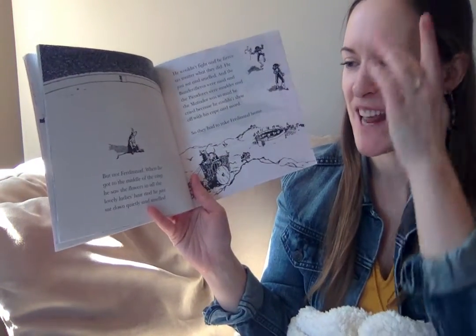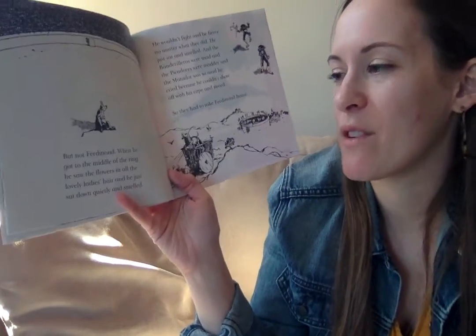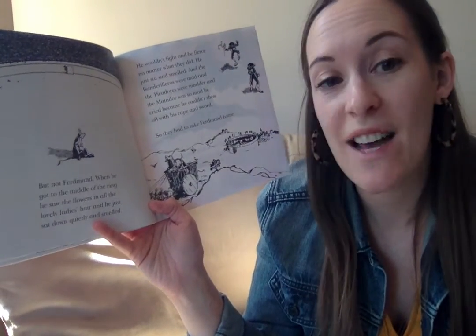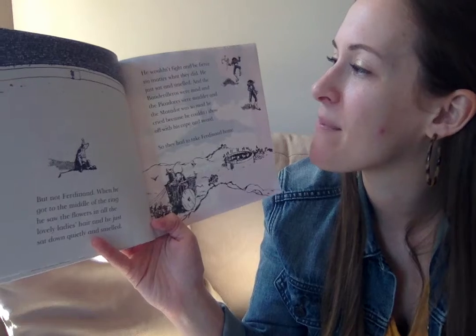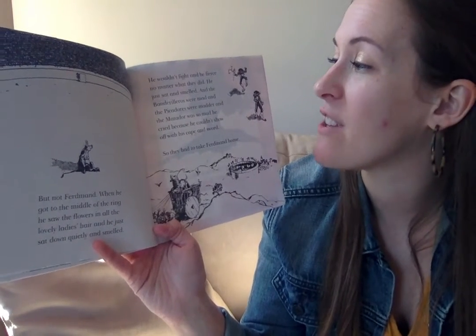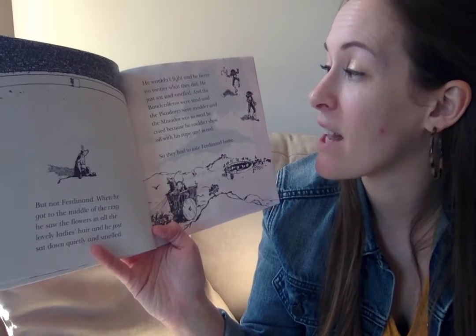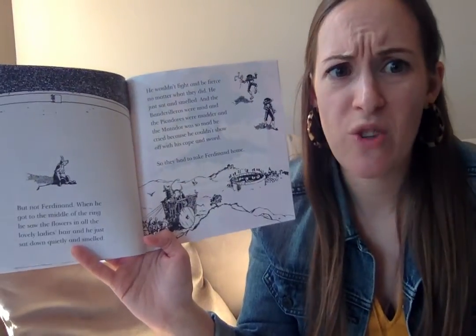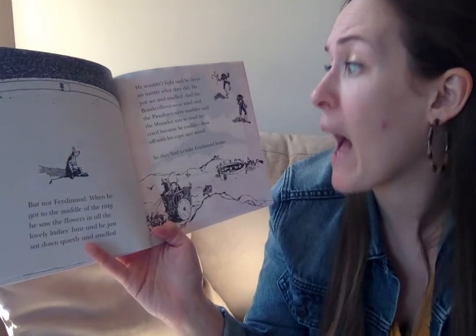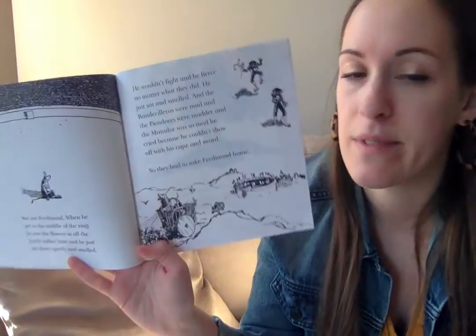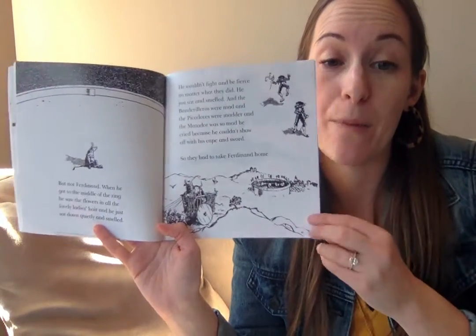But not Ferdinand. When he got to the middle of the ring, he saw the flowers in all the lovely ladies' hair, and he just sat down quietly and smelled. He wouldn't fight and be fierce, no matter what they did. He just sat and smelled, and the bandoleros were mad, and the picadores were madder, and the matador was so mad he cried because he couldn't show off with his cape and sword. So they had to take Ferdinand back home.